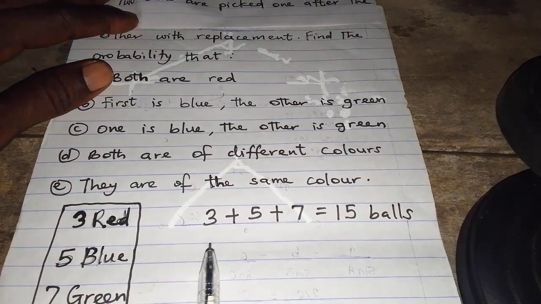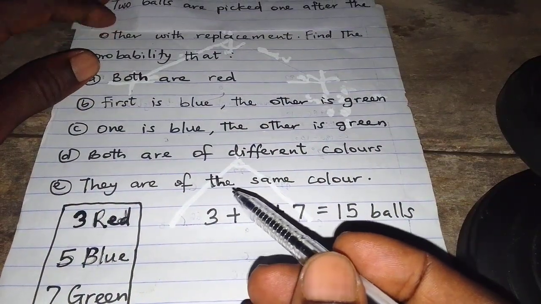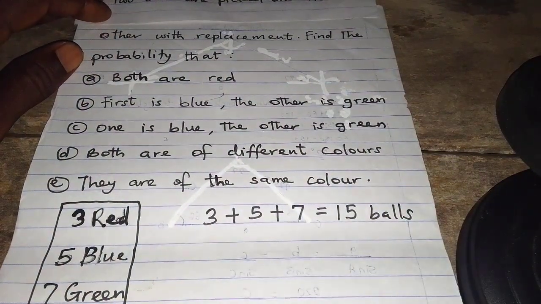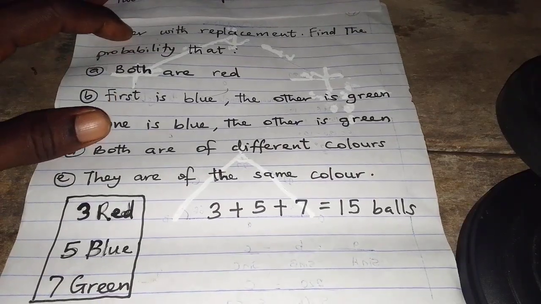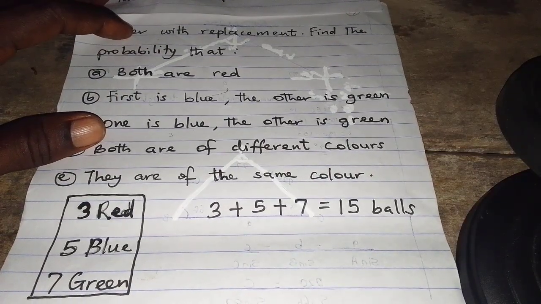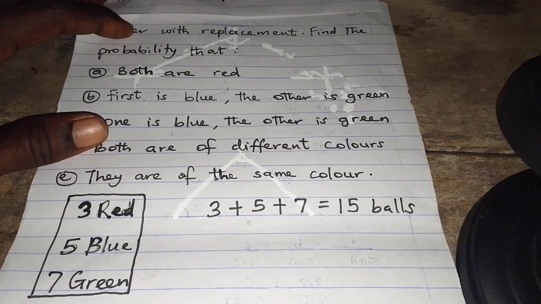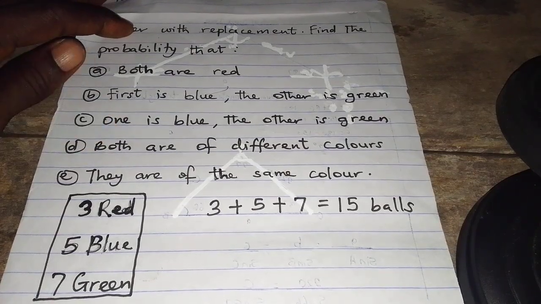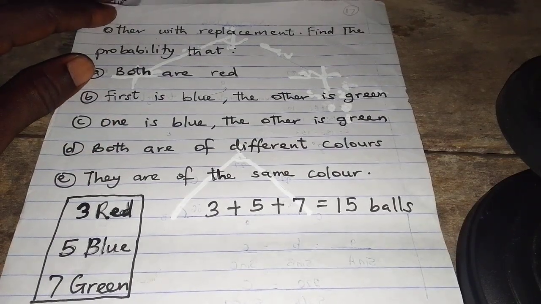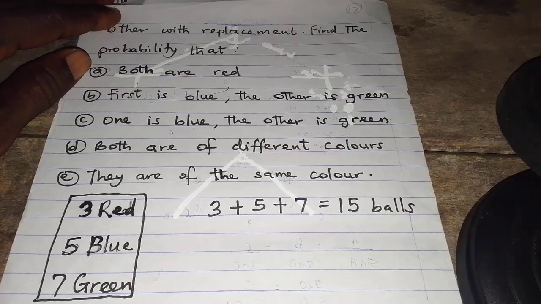Now this with replacement means that after picking the first ball, I'll return it before I pick the second ball. So now, what is the probability that I will pick both balls to be red?